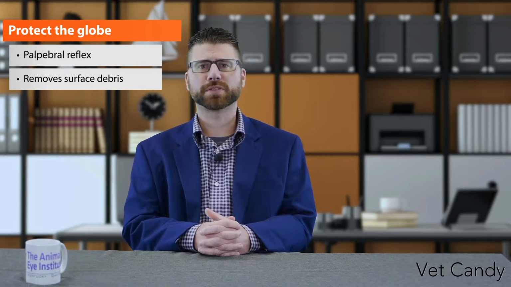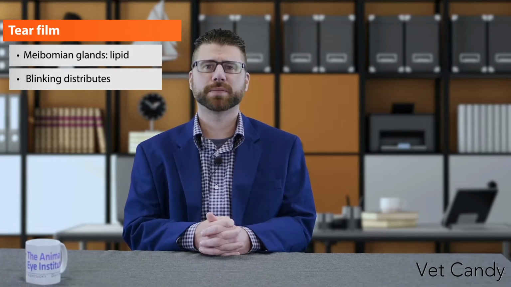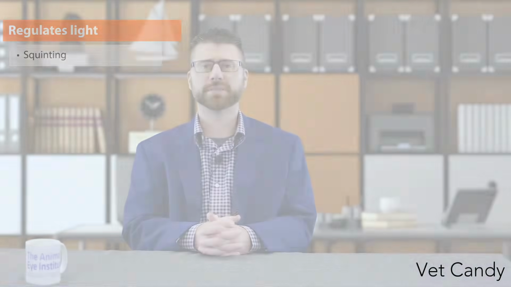The eyelid's main function is to protect the globe. It has a palpebral reflex. It removes surface debris from the corneal surface. It contributes to tear film with the meibomian glands as there's a lipid layer. And then blinking helps to distribute the tear film across the cornea. It regulates light entering the globe via squinting.